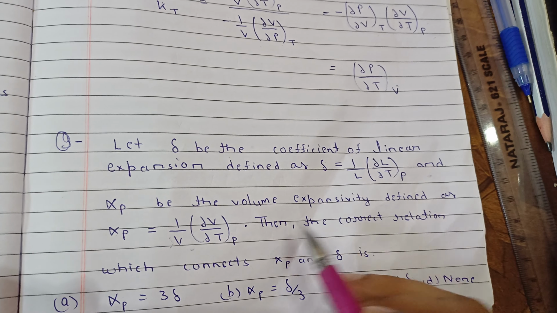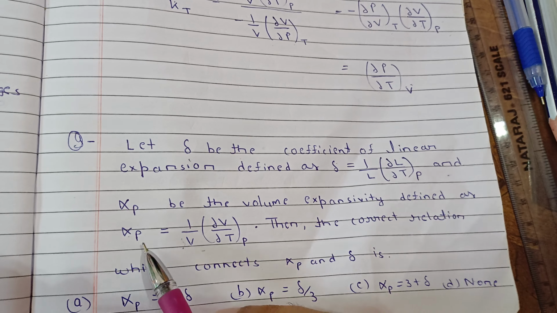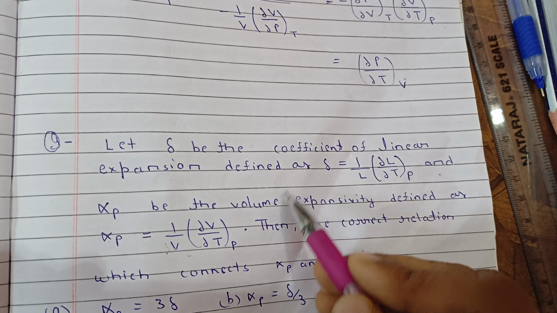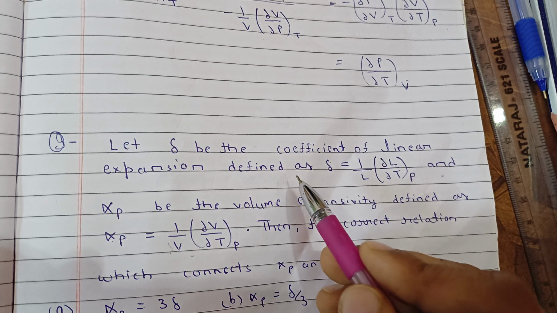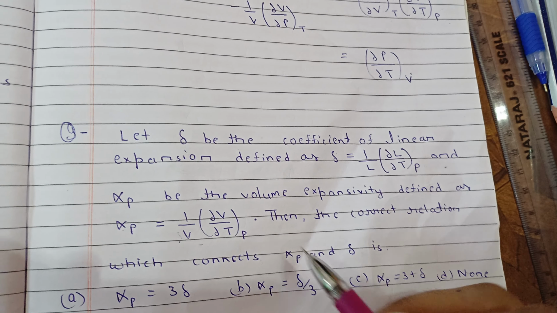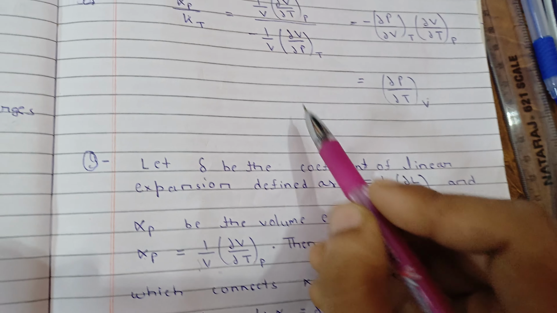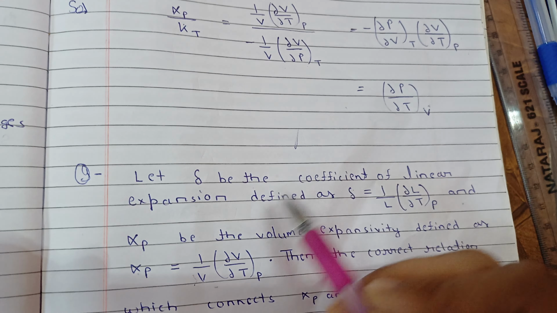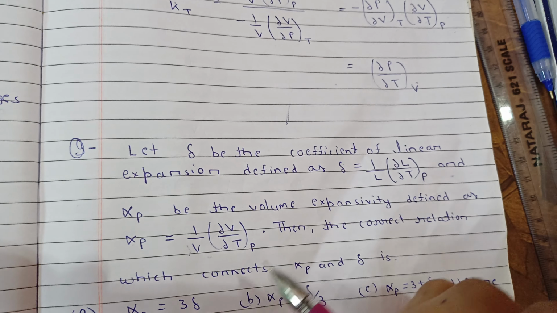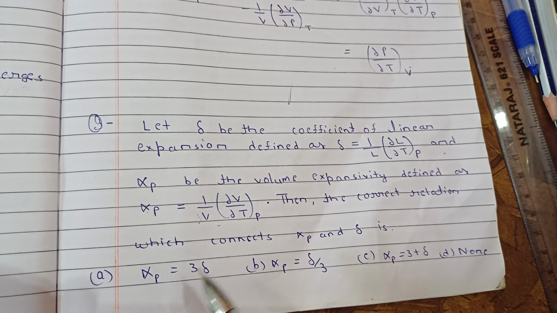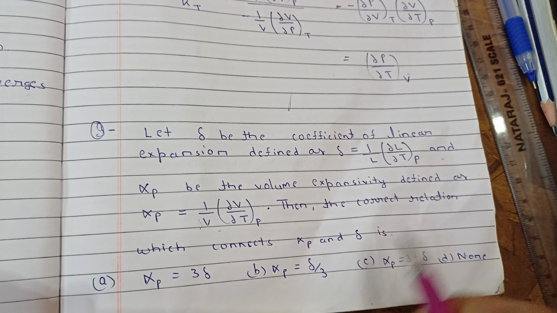And if there was surface expansion, then this surface expansion is defined by some gamma or sigma, that will be equal to 2 delta. So for the volume it is 3 and for the surface it is 2. So that's why, because in the surface we have L squared and in the volume we have L cubed. So those relations you must remember. So if sigma is your surface expansion, that will be equal to 2 delta.